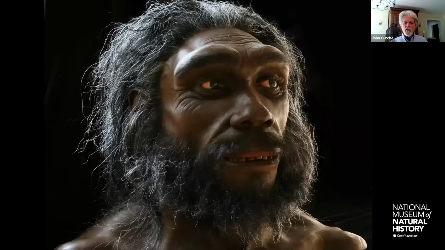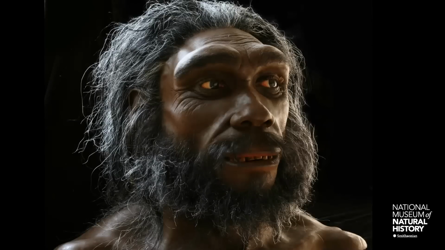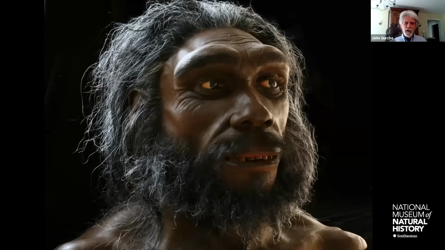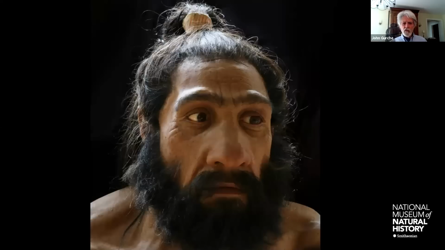Very primitive features in some areas of the body and more advanced or evolved features in others. Homo heidelbergensis begins around 600,000 years ago, and the brain for the first time has now enlarged to the point of entering the modern range. This is a Neanderthal. And again, you can see these last four at the Smithsonian's Natural History Museum. And that is the end.